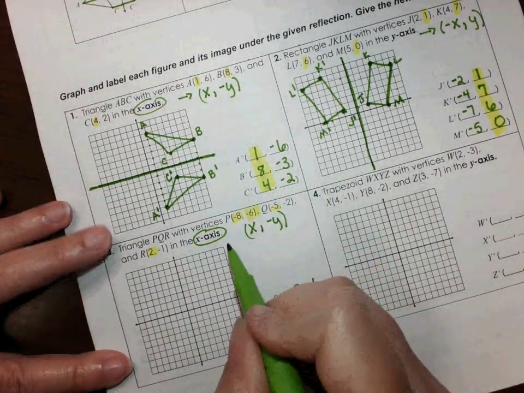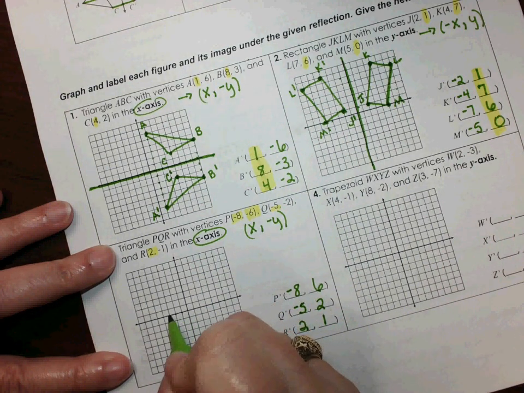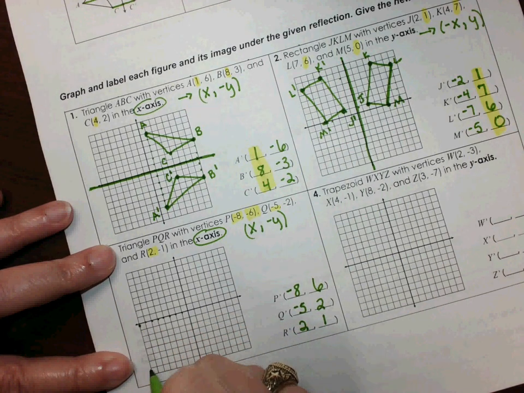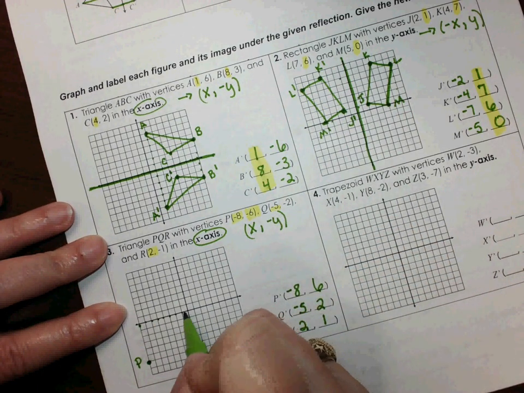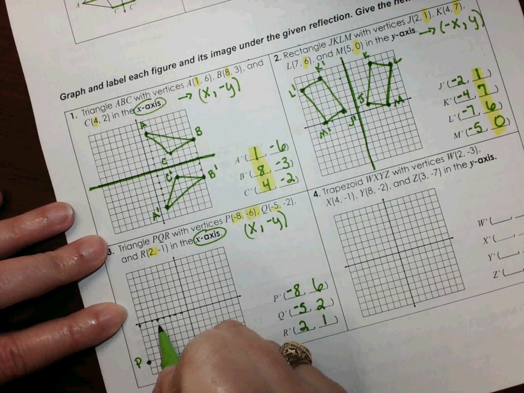So when I plot all of these points, P is at -8, 6. So 1, 2, 3, 4, 5, 6, 7, 8. And -6 would be right here. So there's point P. Q is at -5, 2. So that's 1, 2, 3, 4, 5. And down to the 2, -2.